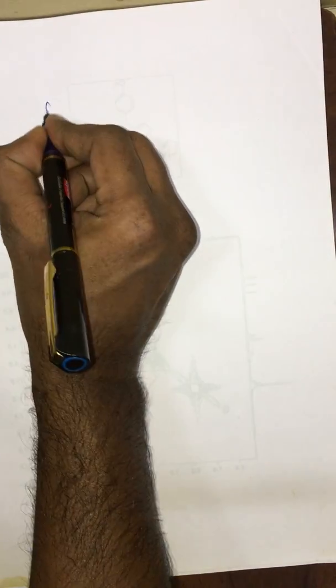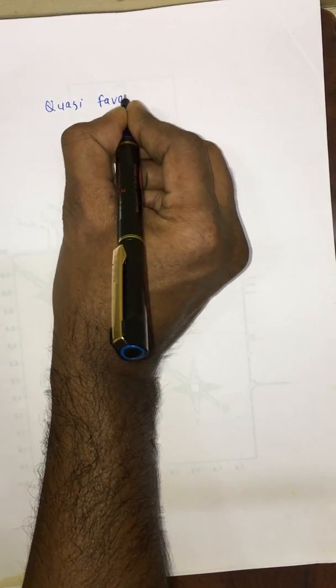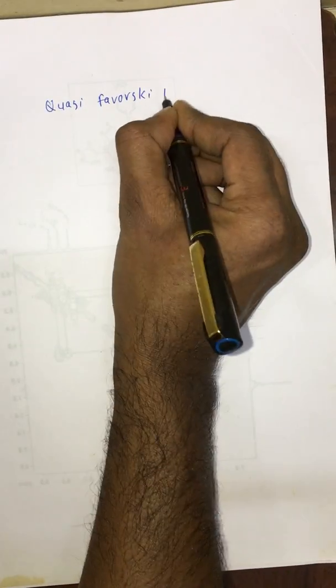And this is about the Quasi Favorskii rearrangement. So another rearrangement is called the Quasi Favorskii rearrangement. This is also very important.